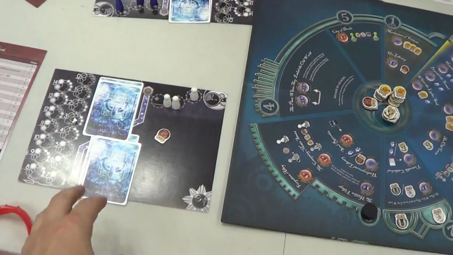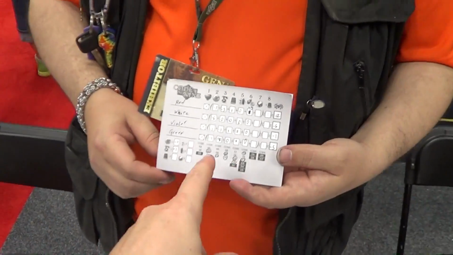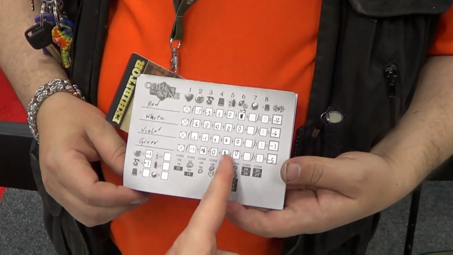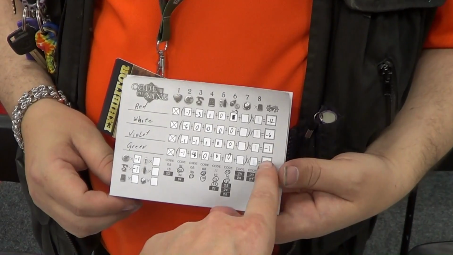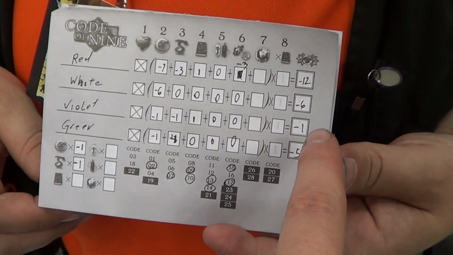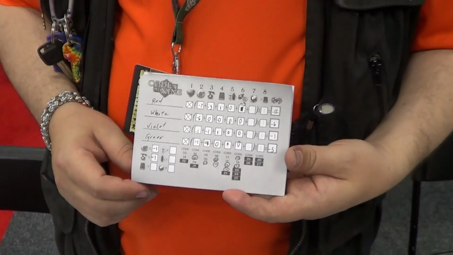So everybody's going to reveal them. We circle, and then we just kind of go down each column, one at a time, just keep doing the victory points until we get to the very end. And this person actually won with -1 point. That is how crazy the game can be.